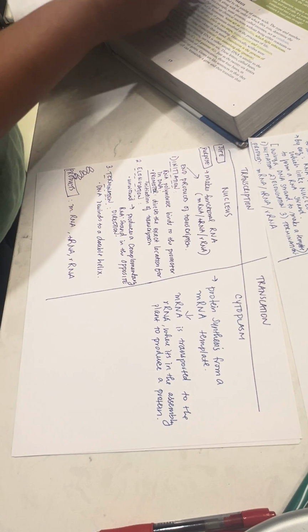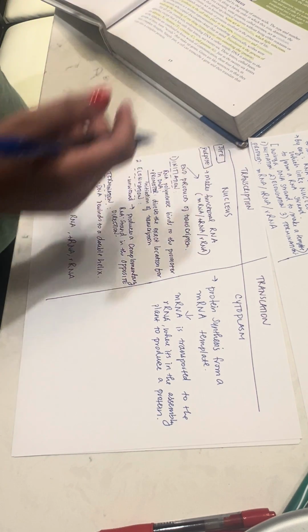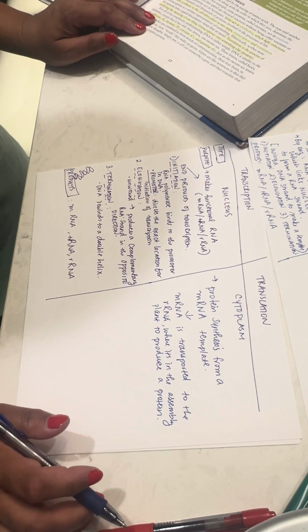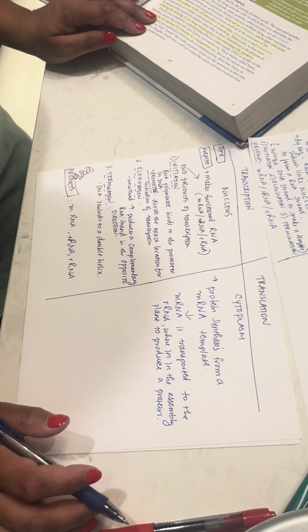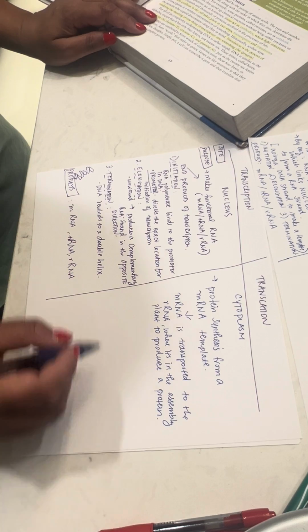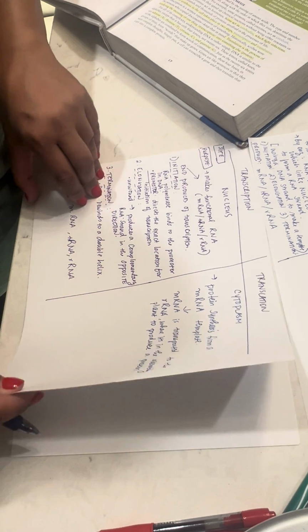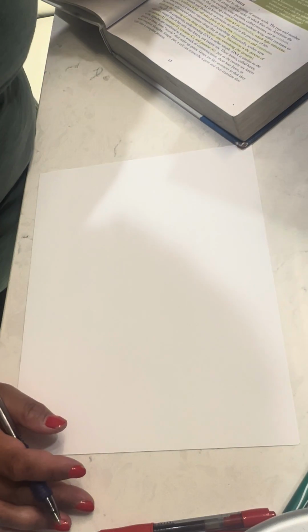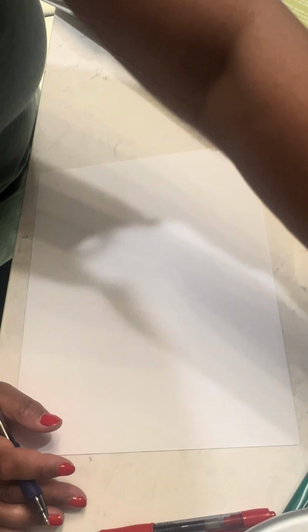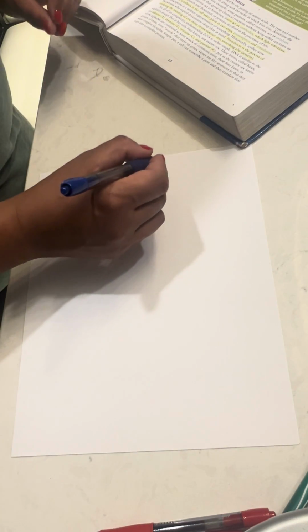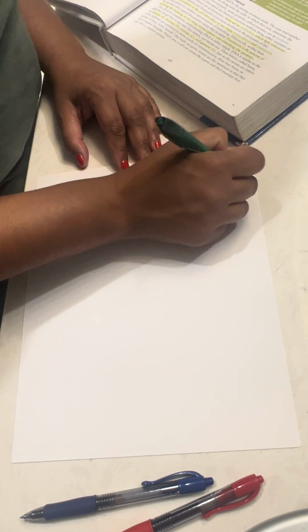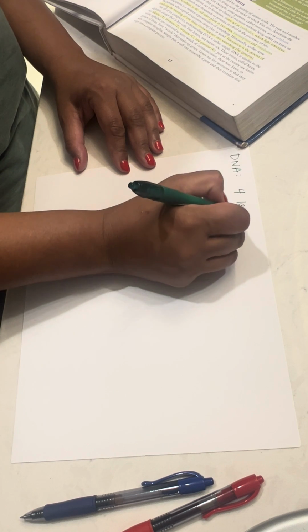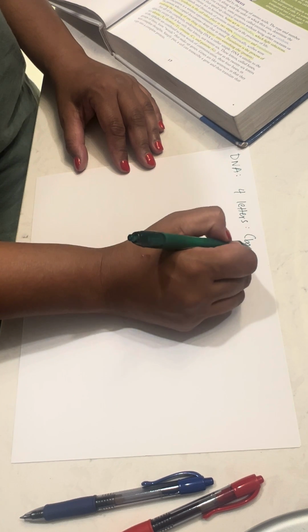So, one thing you need to know is that DNA has its own alphabet. DNA has 4 letters. Okay, so let's start another page. Four letters, otherwise known as bases.